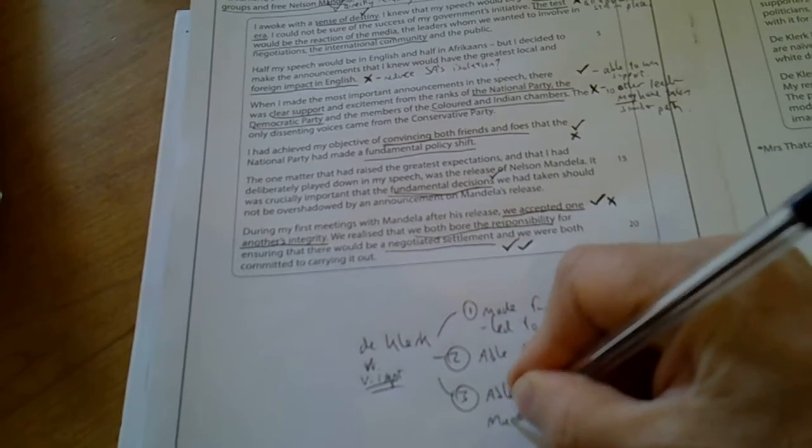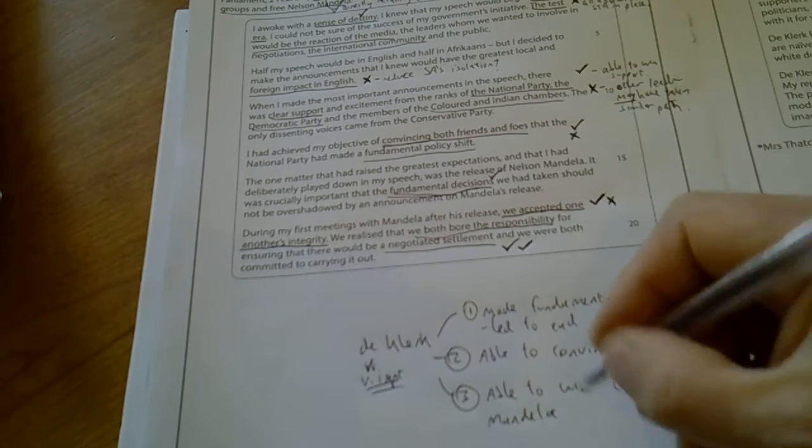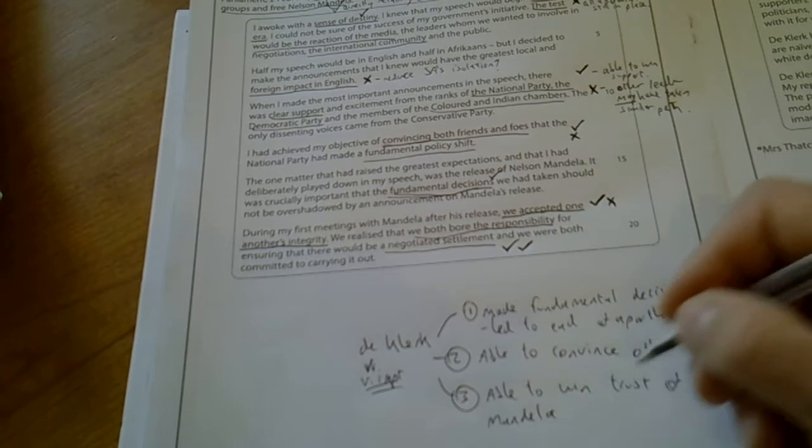These are really the three claims we can discern, or inferences we can draw from this, about the ways in which he was important in the process of dismantling apartheid.